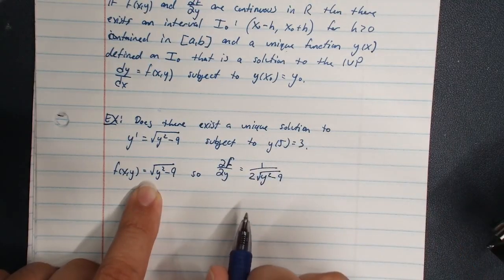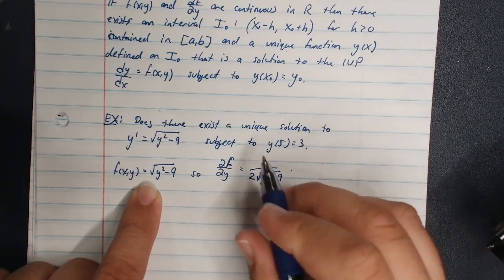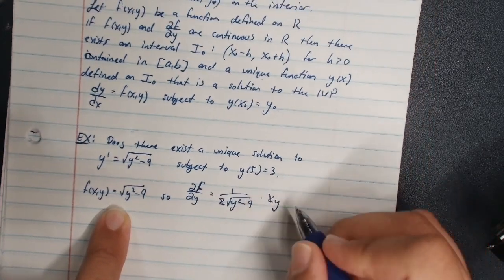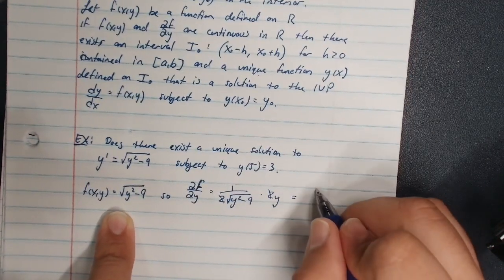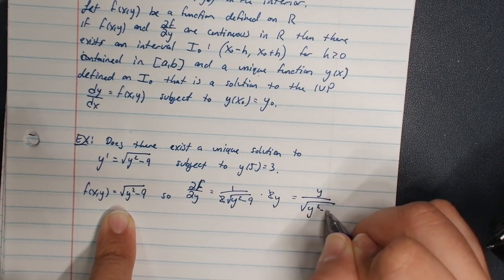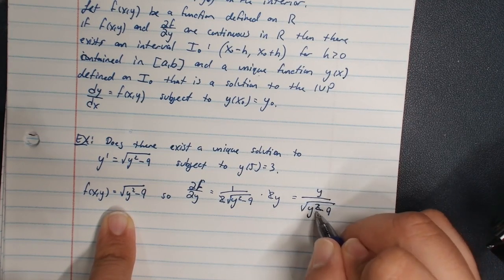But then the chain rule says to multiply by the derivative of the inside, which would just be a 2y. My 2's would cancel out, and I would get y over the square root of y squared minus 9.